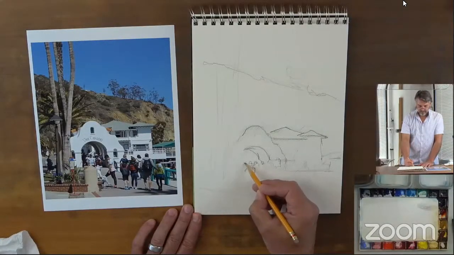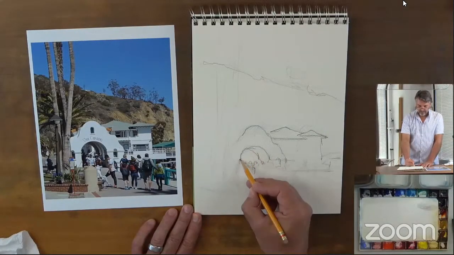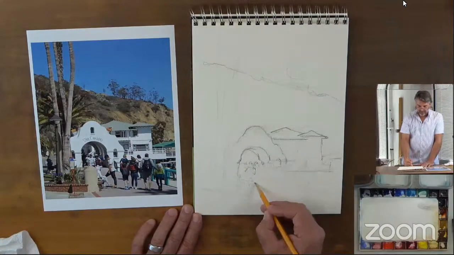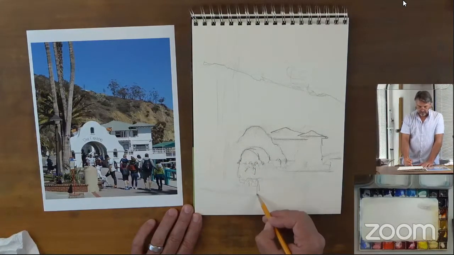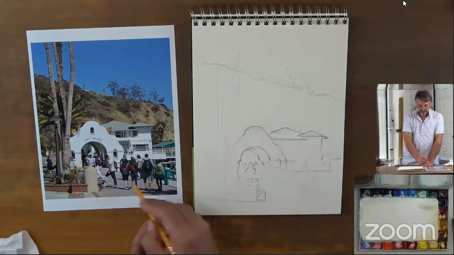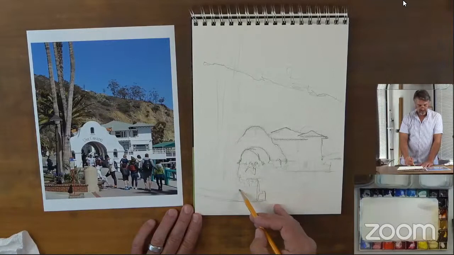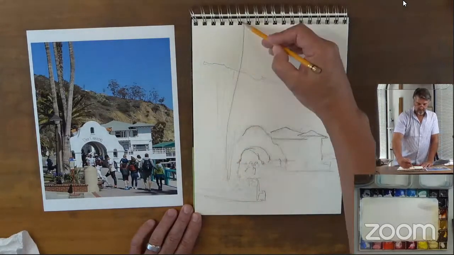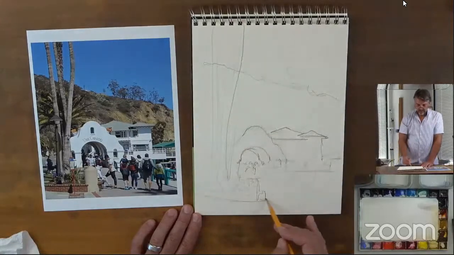And I'm going to eliminate some of the detail down below here. I'll probably include this little wall, but I don't think I want this person sitting on the end.